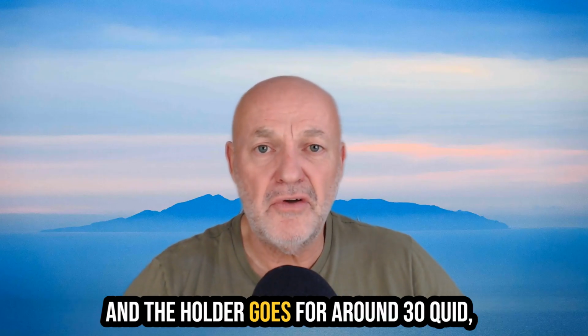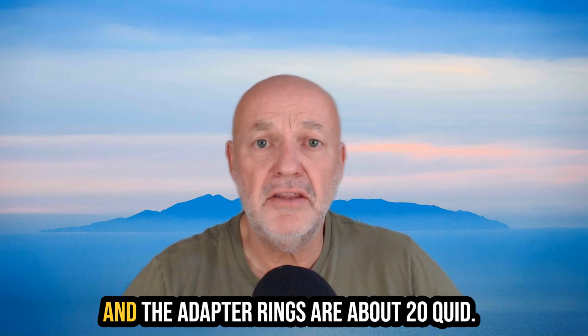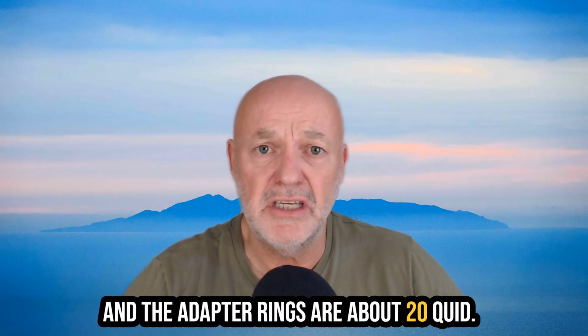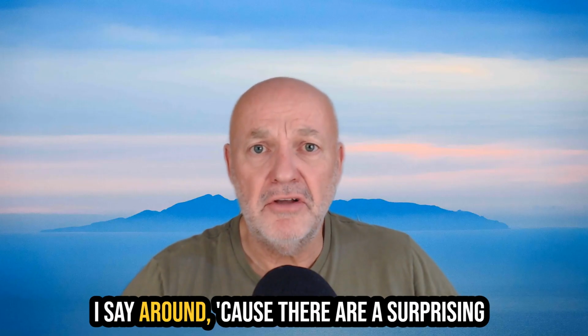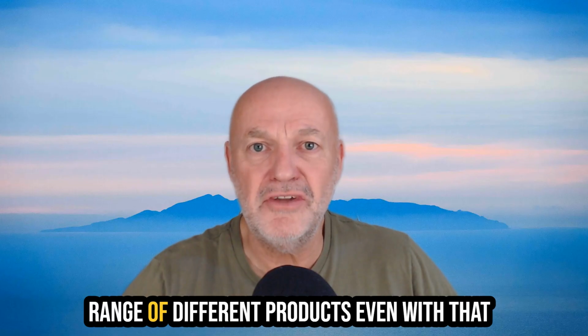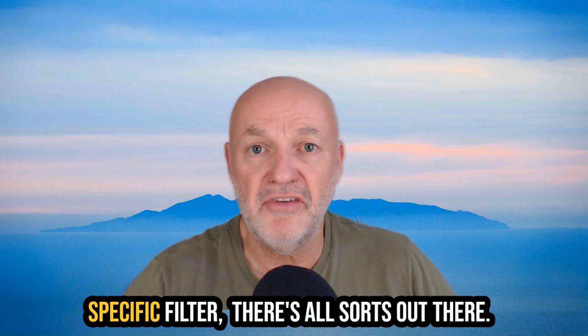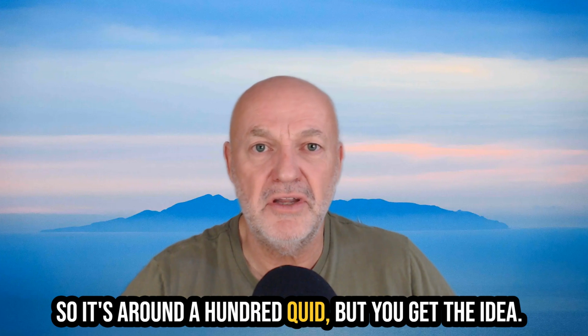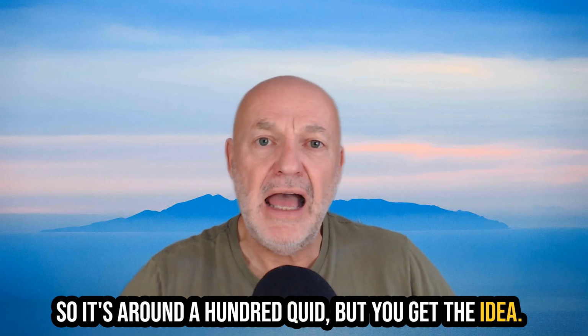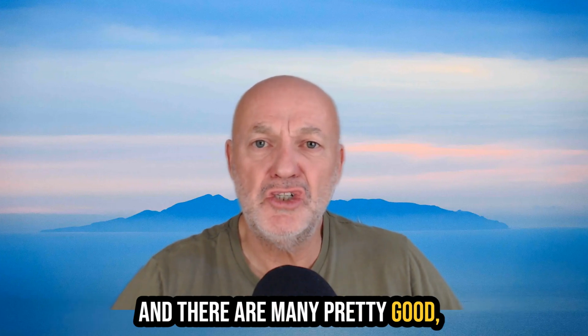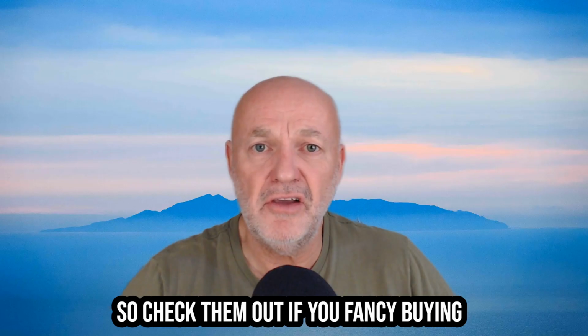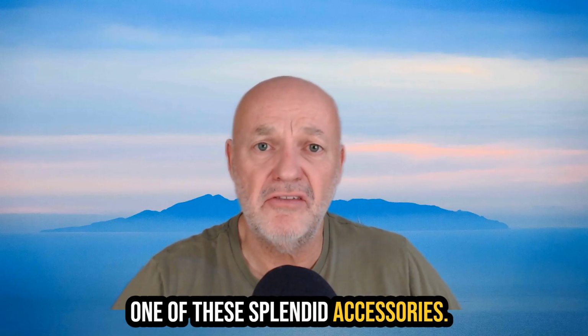And the holder goes for around 30 quid, and the adapter rings are about 20 quid. I say around because there are a surprising range of different products, even with that specific filter. There's all sorts out there, so it's around 100 quid, but you get the idea. And there are many pretty good cheaper brands out there these days, so check them out if you fancy buying one of these splendid accessories.